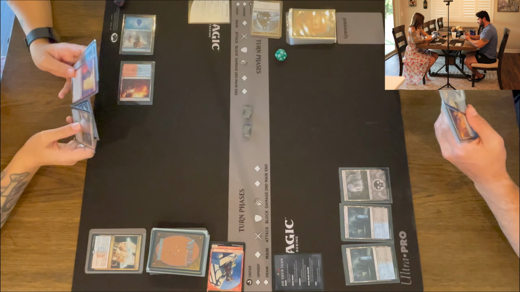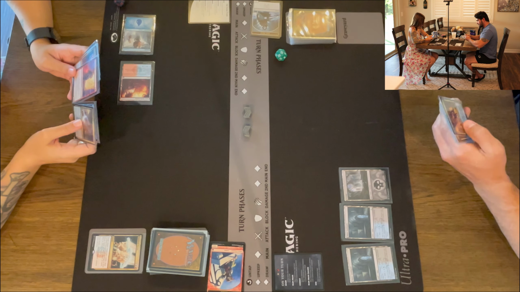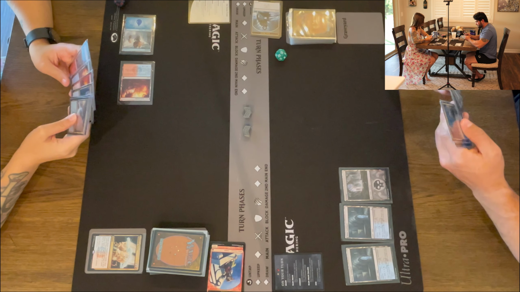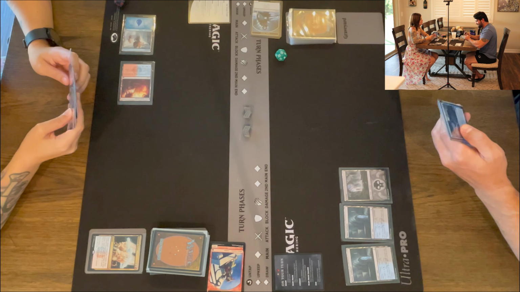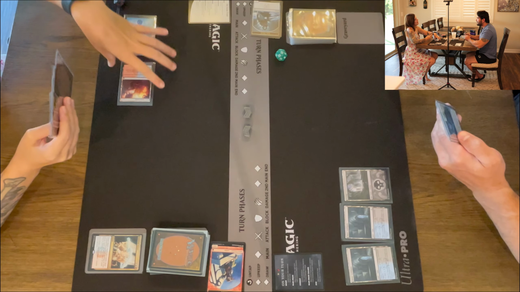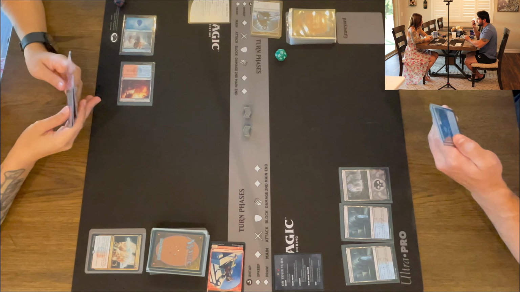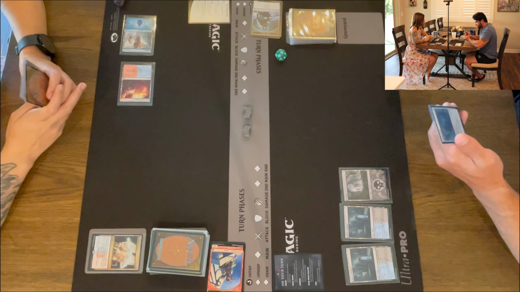Although, hold on a sec. No, I can't cast that. Why does all this take so much? Okay, just give me a sec here. I see what you were saying now. Because if I had tapped those for something else, then I couldn't. So you would just have to keep a mental note. Exactly. Okay, so let's see.